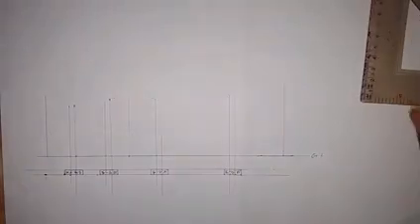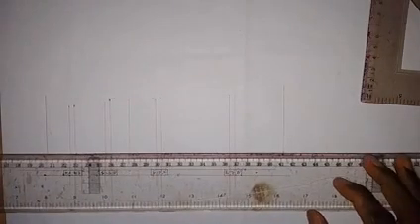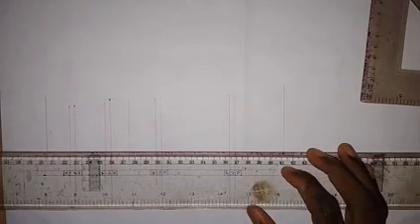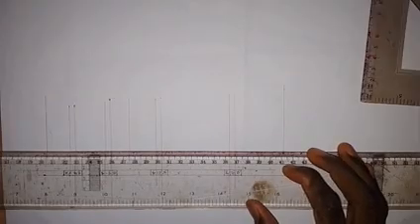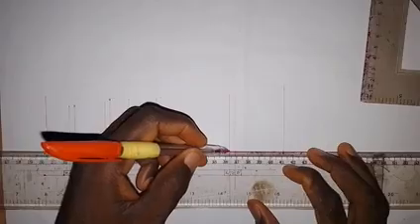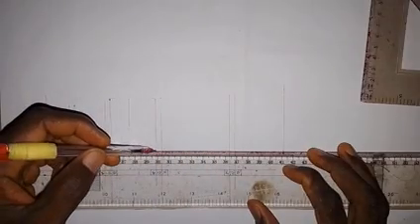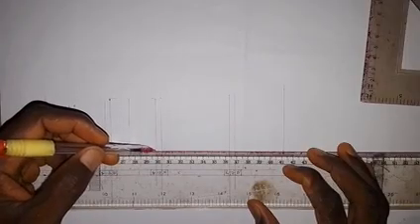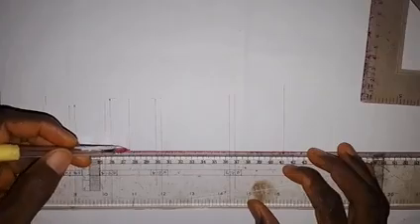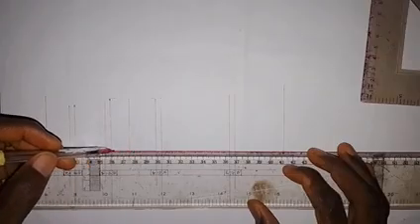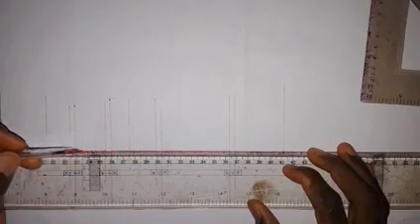So draw a horizontal line. So from here to here, and it goes. So that's the finished floor.